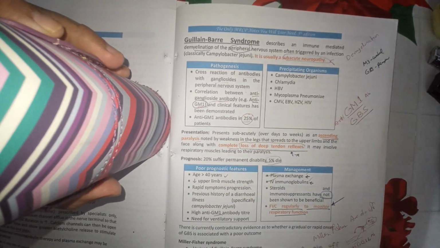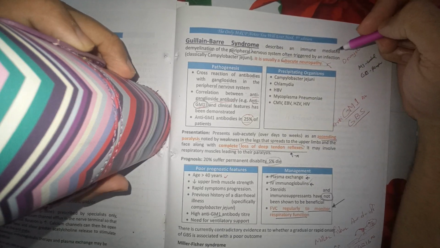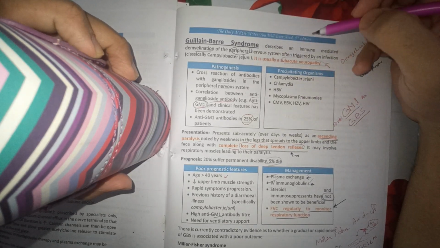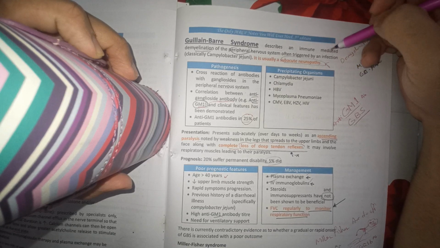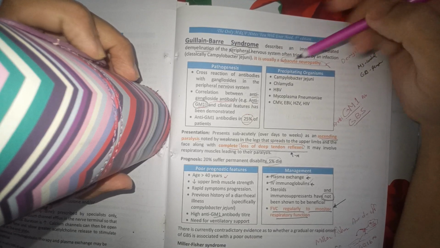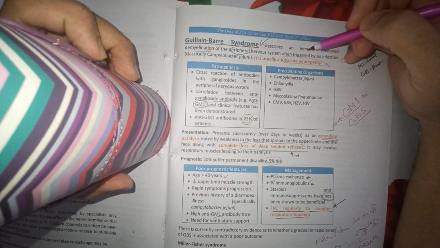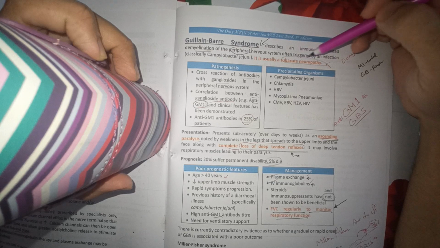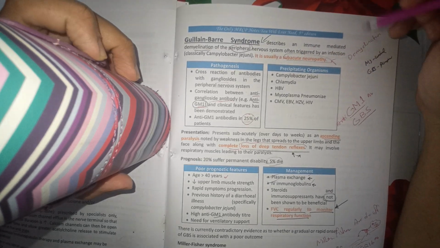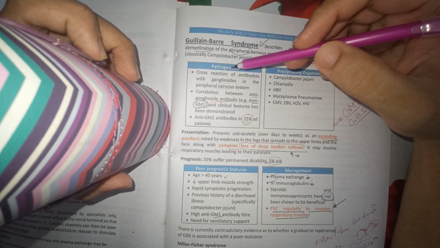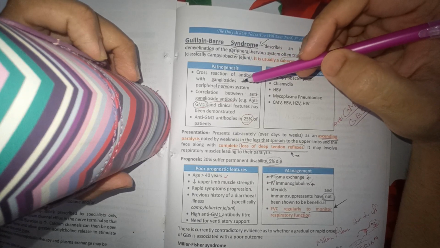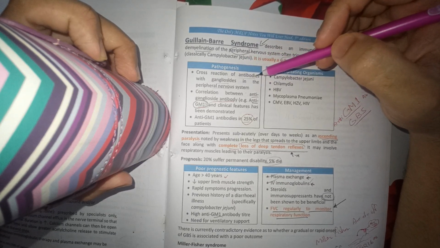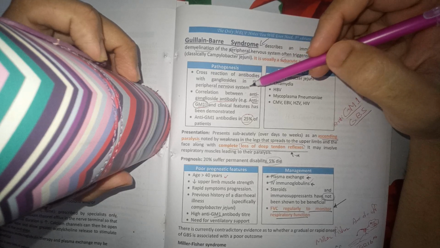Okay, moving on to another very important autoimmune disease, GBS, Guillain-Barré syndrome. It describes an immune-mediated demyelination of the peripheral nervous system, PNS, often triggered by an infection, classically Campylobacter jejuni. It is usually a subacute neuropathy. Important: demyelination. Pathogenesis can be cross-reaction of antibody with ganglioside in the peripheral nervous system.